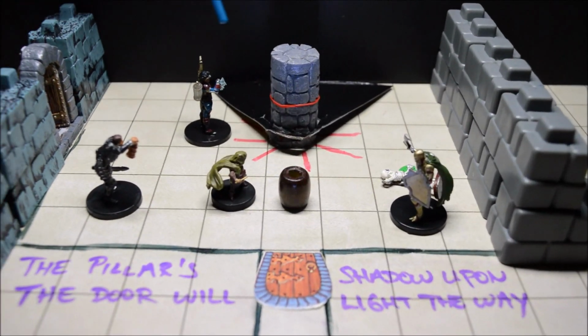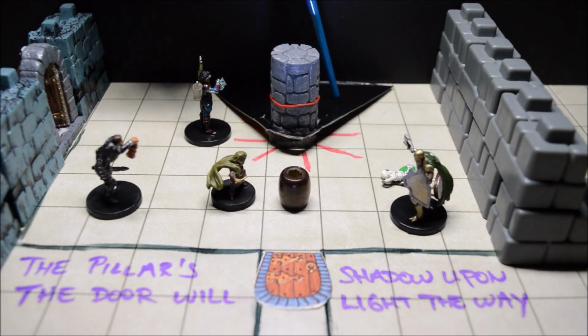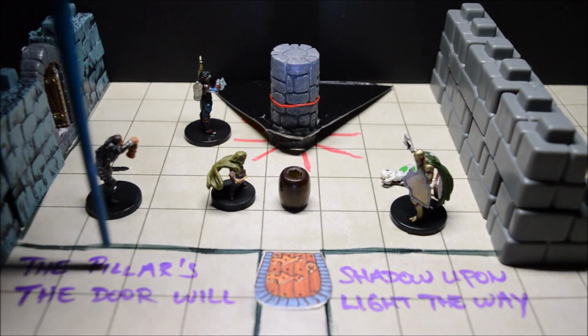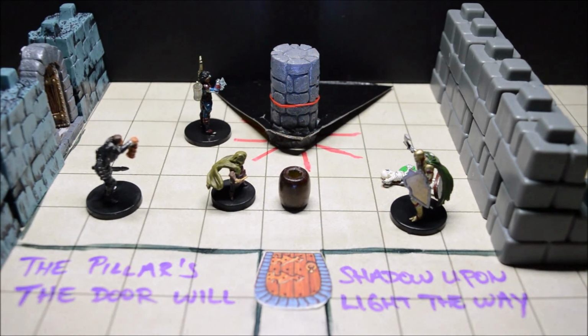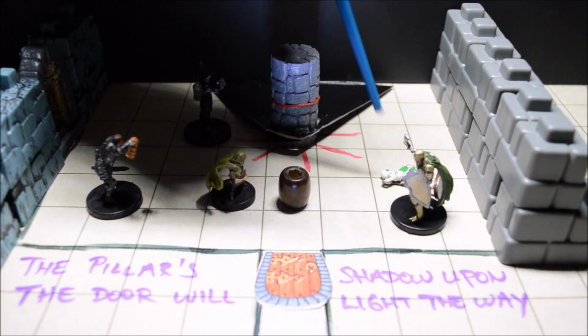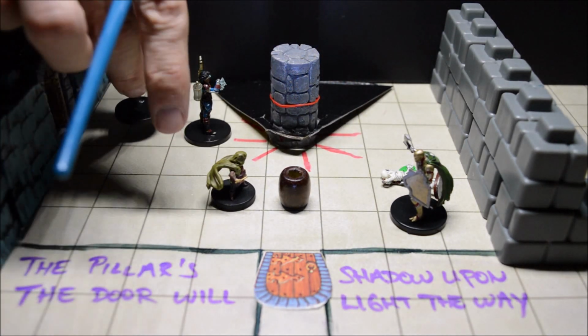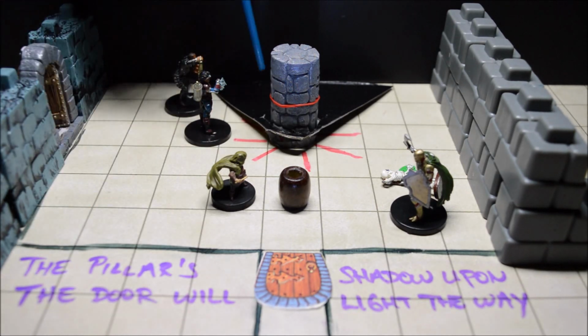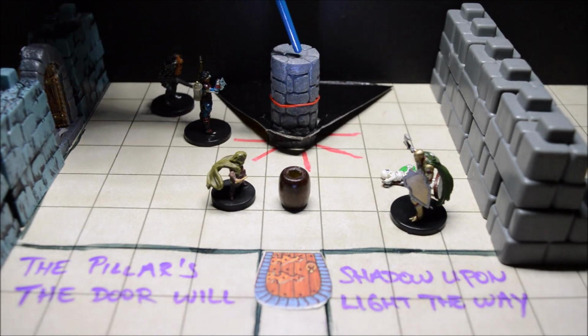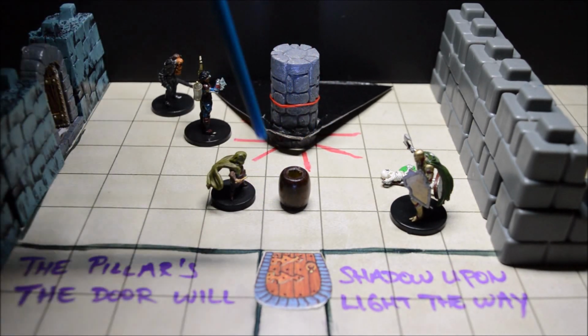So the solution to the puzzle is to find a way to have the shadow of this pillar be facing this way so that it projects on the door, as stated on the plaque that is above it. Now there are several different ways that your players might decide to do this. Two that I can immediately think of is perhaps they take their own light source or take the unlit torch from the skeleton over here and bring it in here to try to get behind the pillar in order to get their light to shine on the pillar and project the shadow in this direction to open the door.